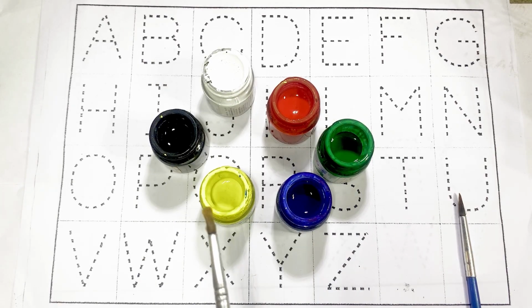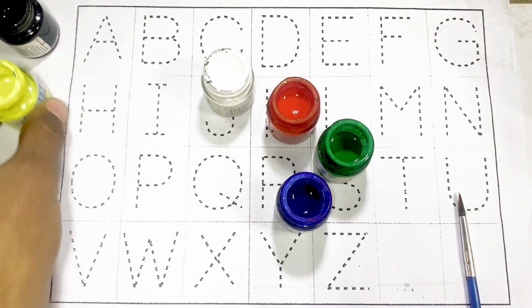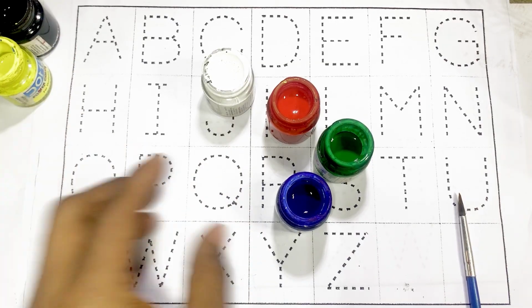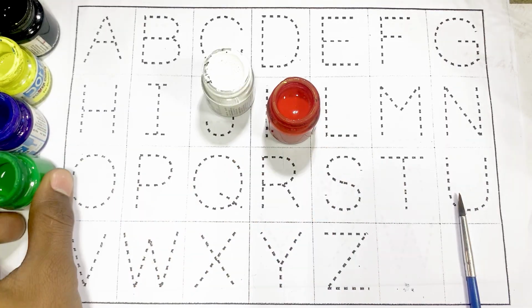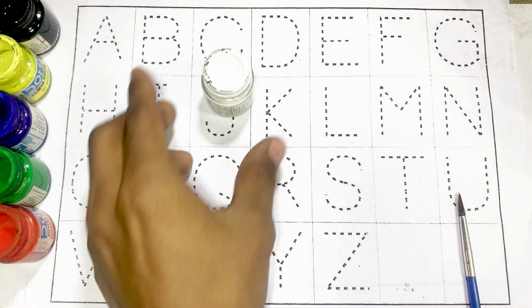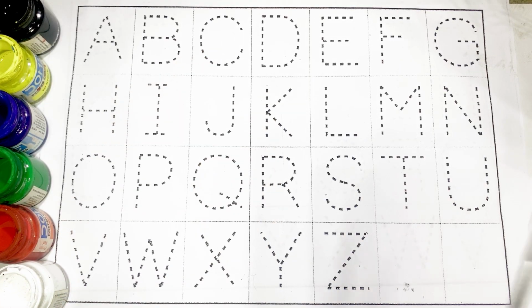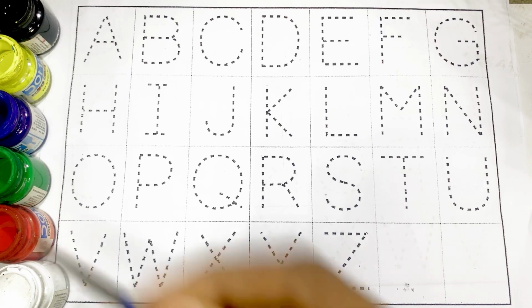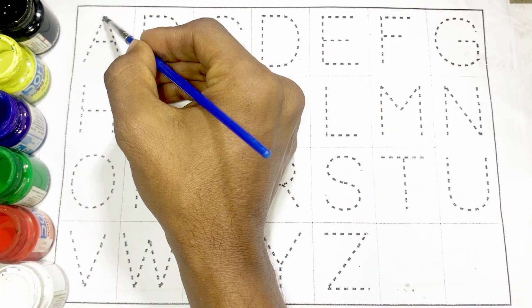Today learn and draw alphabets A to Z. So kids, let's learn the names of the color. Black color, yellow color, blue color, green color, red color, and white color. So kids, now you draw alphabets. And first you draw A and use black color.